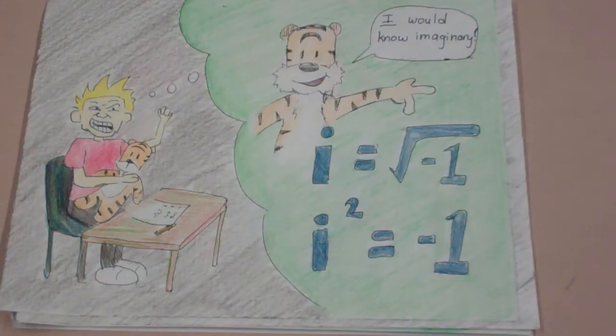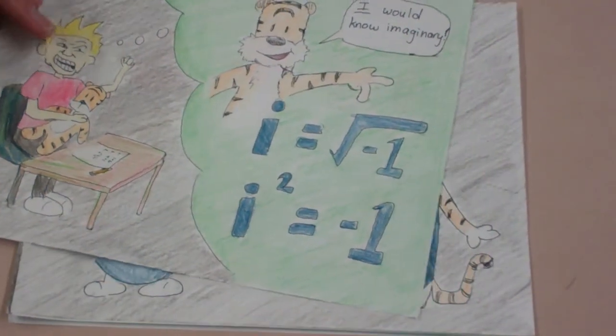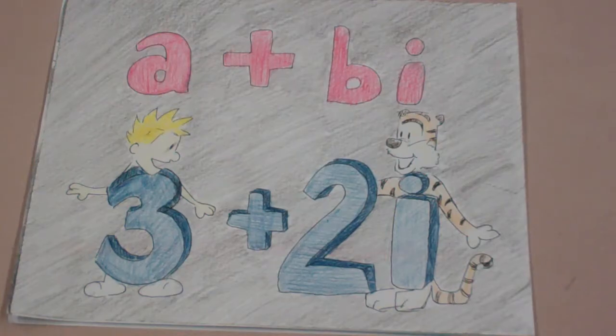Huh? Imaginary? That means it's not a real number, because there's no such thing as the square root of a negative. So mathematicians sometimes have to make up numbers like i and pretend they're real. Anyways, a complex number takes the form a plus bi, where a and b are both integers. Ew, I don't want to be a 3.